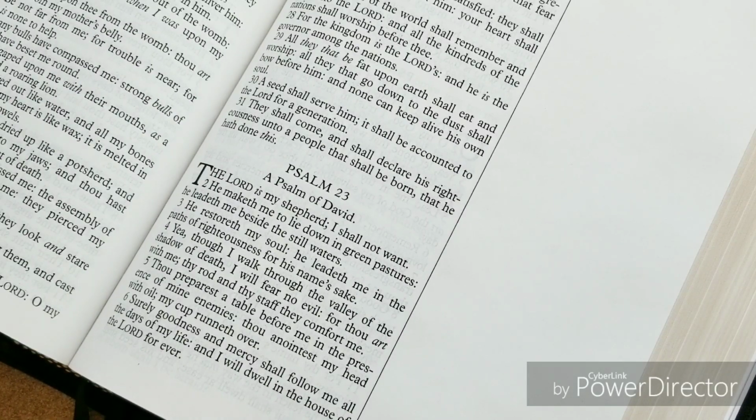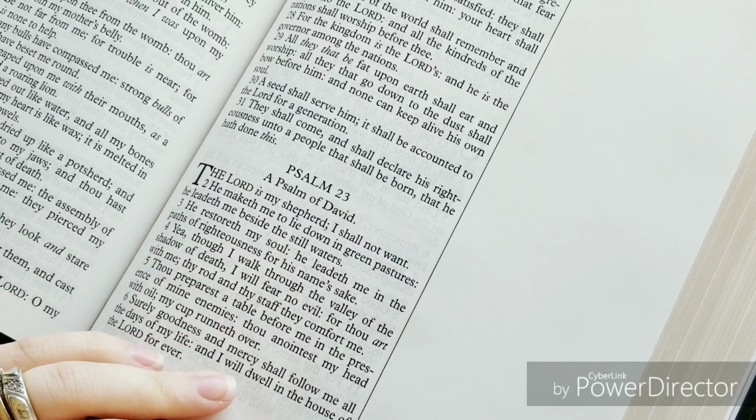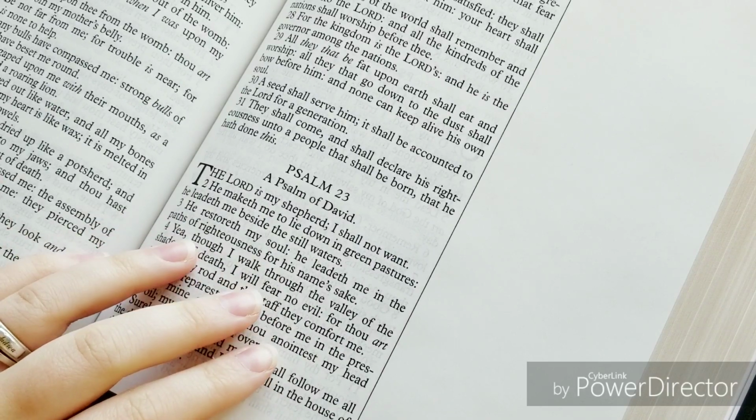So the first things that I keep in mind is that I make sure I know what literary style the book that I'm reading is in, and I also always keep in mind the context. So in Psalms, I know that the literary style is poetry, so I should interpret accordingly.